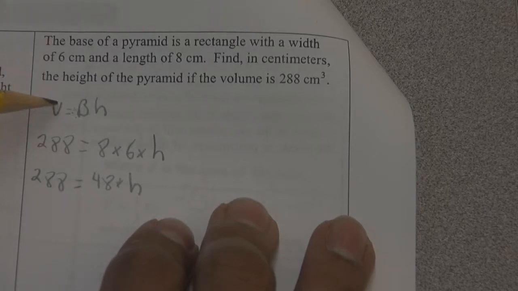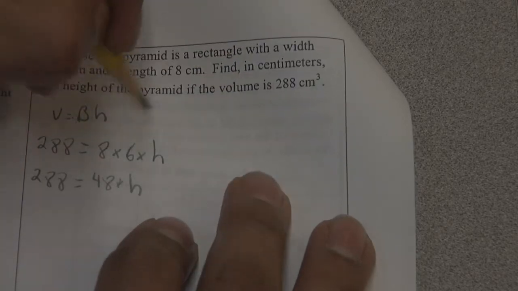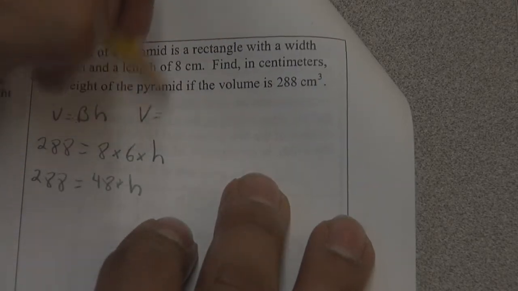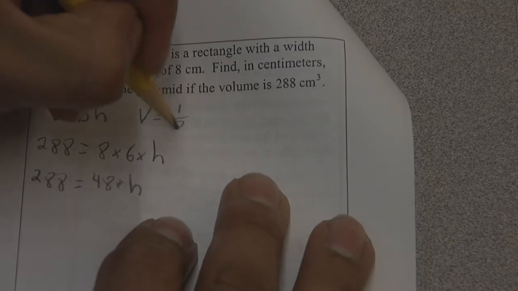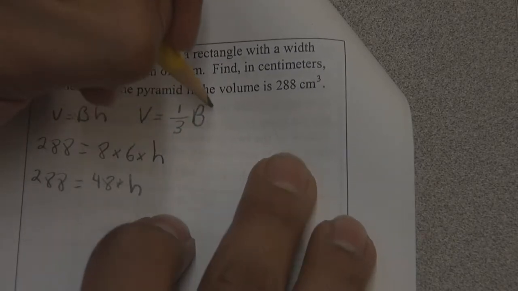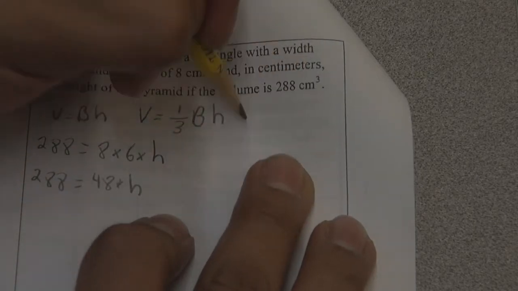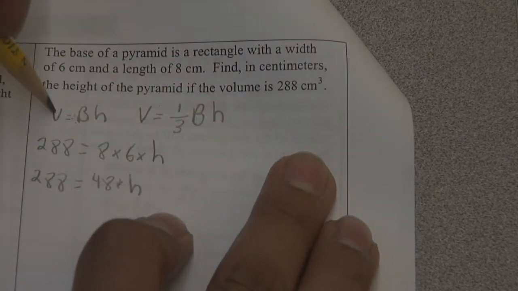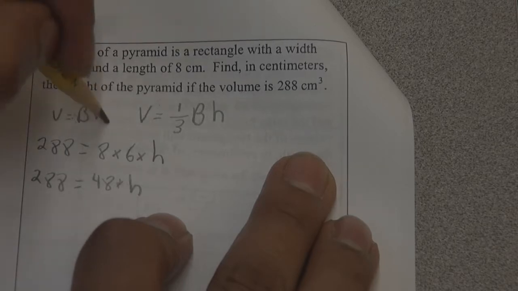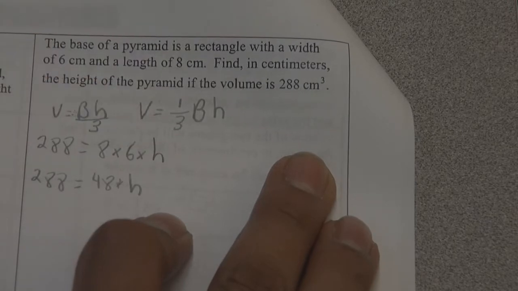The volume of a pyramid is not just the area of the base times the height. The volume of a pyramid is 1/3 the area of the base times the height. And if you want to rewrite this, it's nothing more than the area of the base times the height divided by 3. Nice, right?